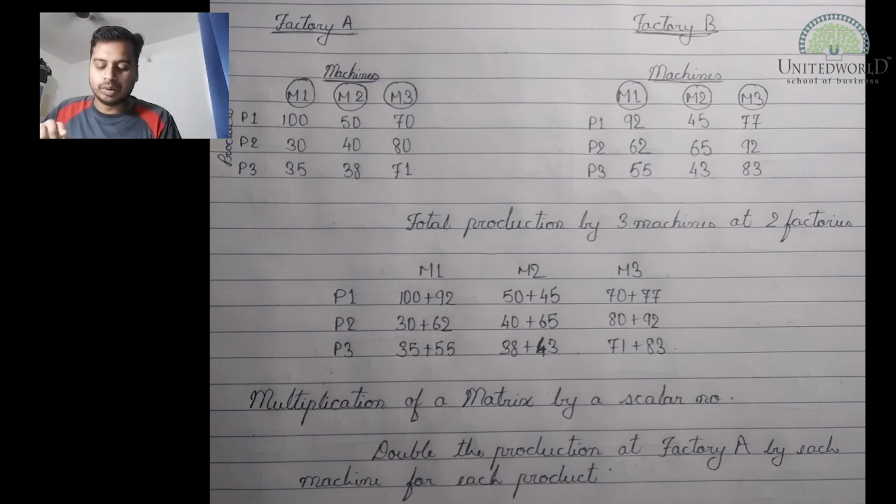So P2 is 40 and it is being produced by machine 2. Similarly, M3 is producing 71 kind of P3. Same way, if you look at the factory B data, product 2 is being produced by machine 3 is 92.